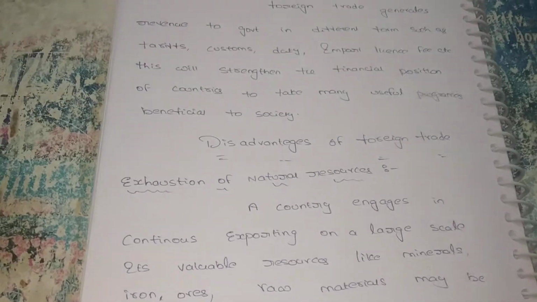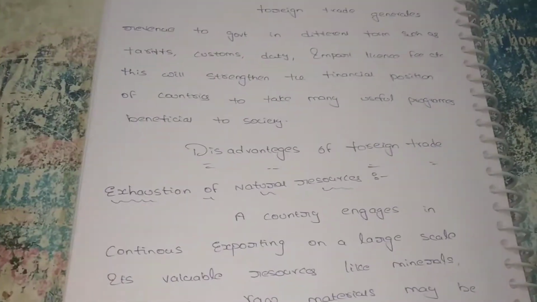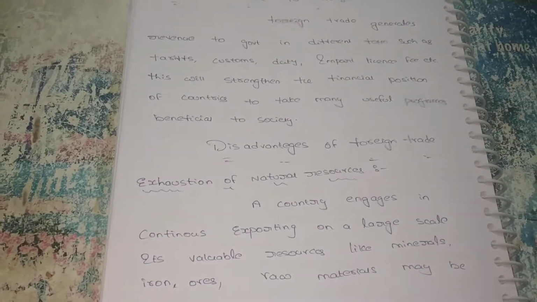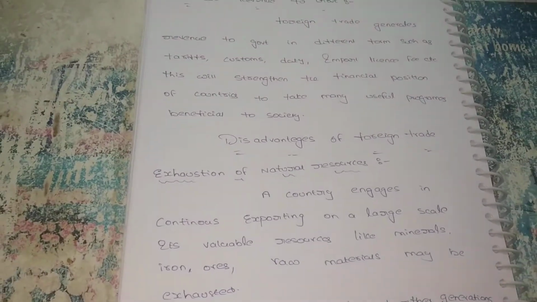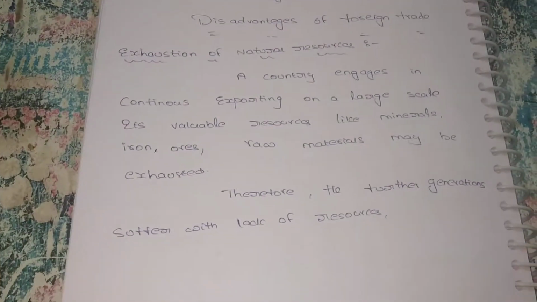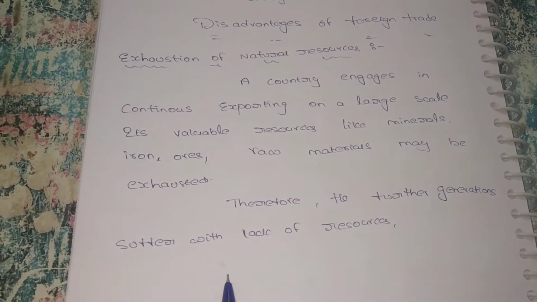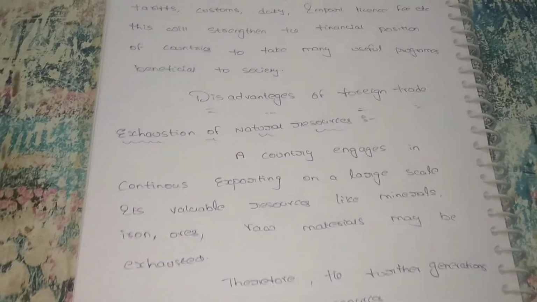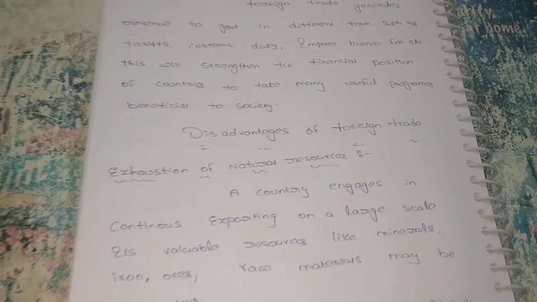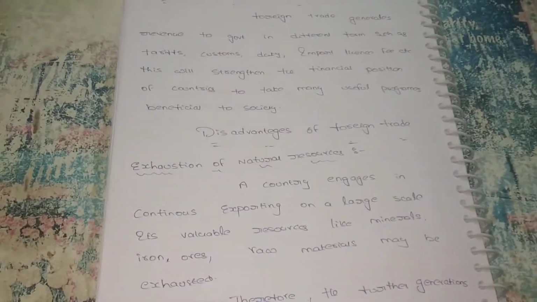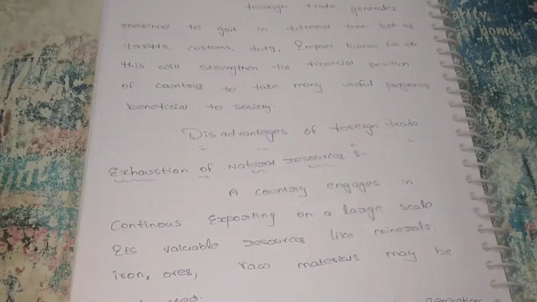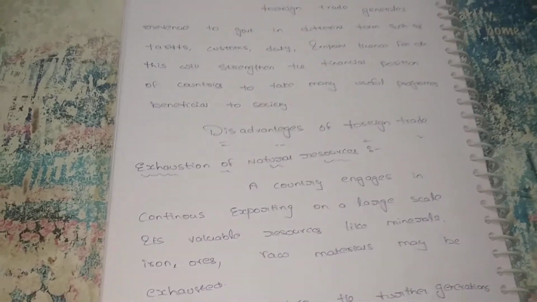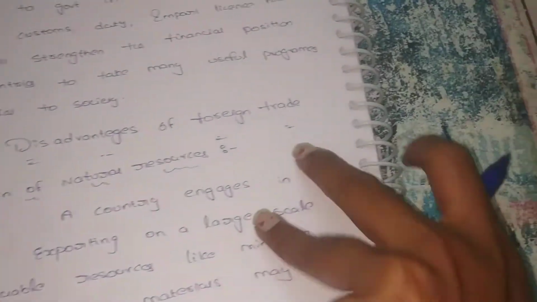And they are non-renewable resources. They cannot be renewed. Once they come to an end, we are unable to find these resources. So we can say it is also one of the disadvantages. Therefore, the further generation suffers from lack of resources. We are exporting goods to other countries to increase our economic revenue, but further generations may face the problem of lack of resources. So it is also one of the disadvantages.